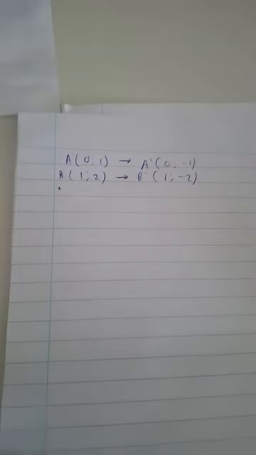Change in y. B, what is the coordinates? 1 and 2. The reflection along the x-axis. It is very true. Thank you, Alaika. 1 and negative 2. Very good.